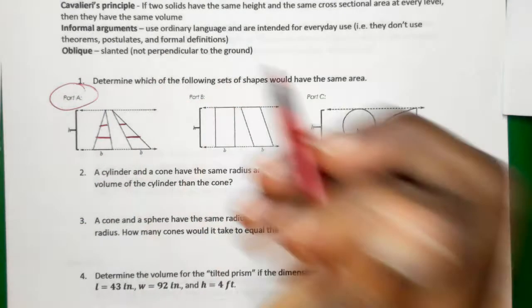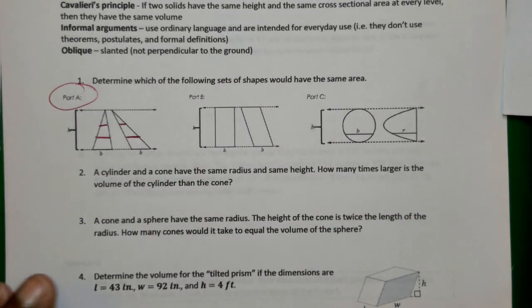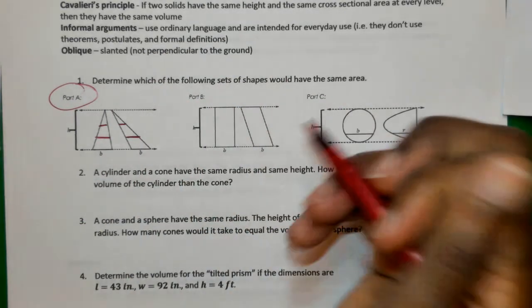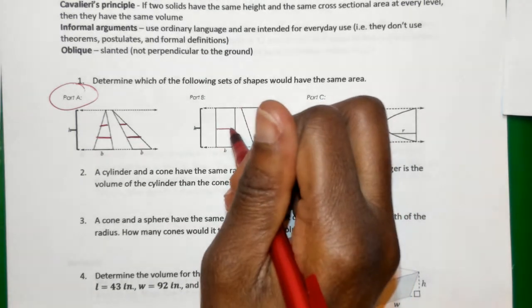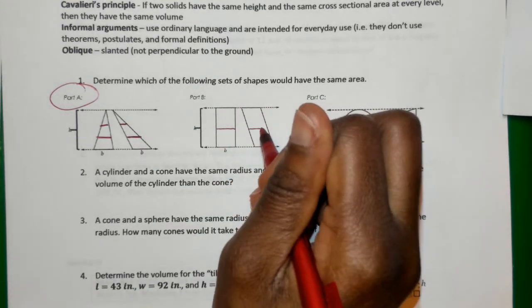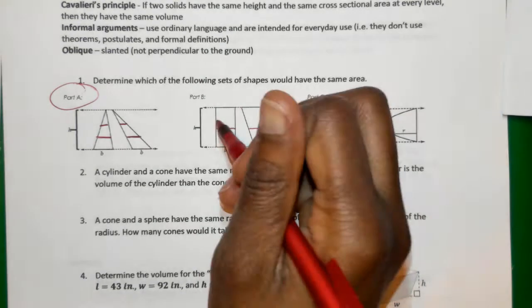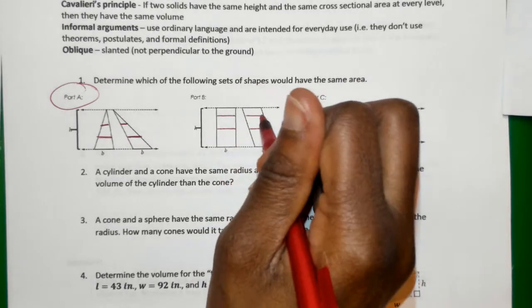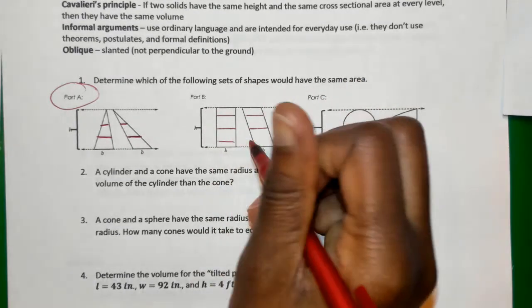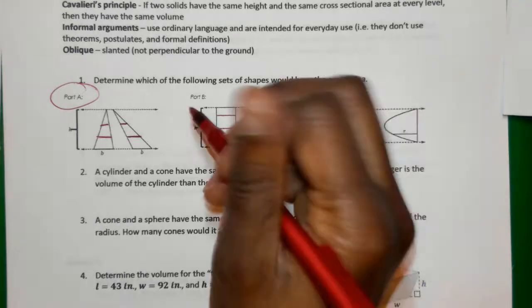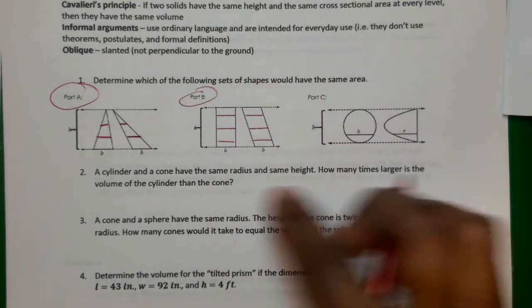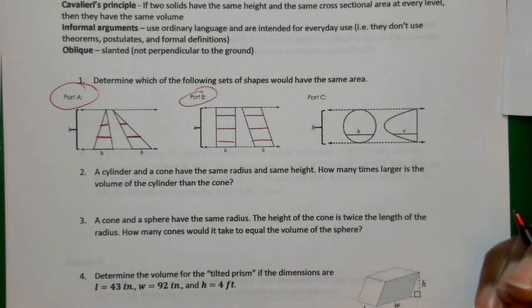So part A would have the same area. Those two shapes would have the same area. Same thing with this rectangle. If I look at this width there, it's the same. If I look at the width here, it's the same. And if I look at the width here, it's the same. So the rectangle and the parallelogram would have the same area as well.